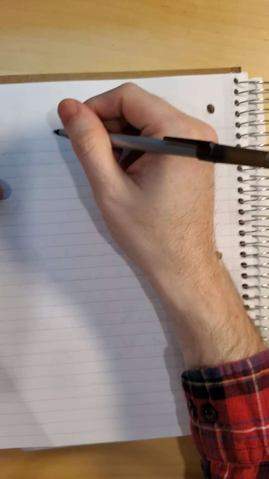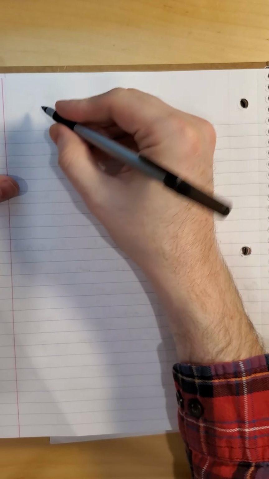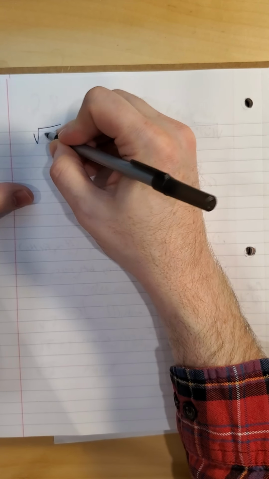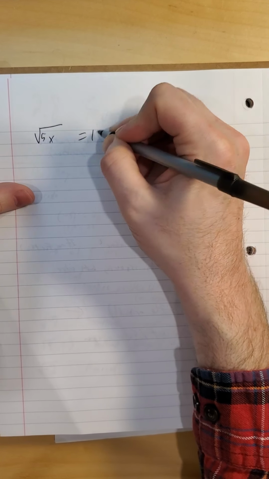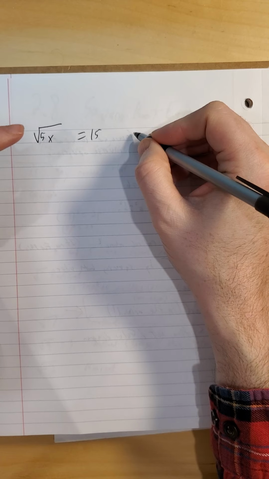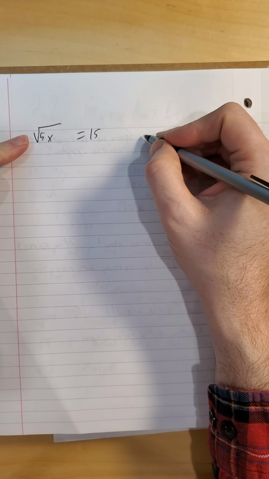All right, so let's run through a couple of these together. So we'll start with the square root of 5x is worth 15. So the radical is already by itself.